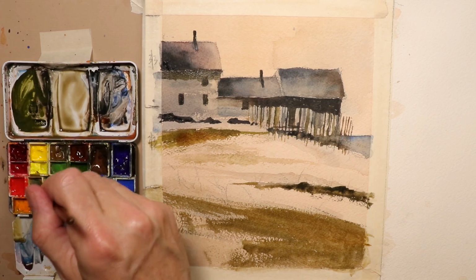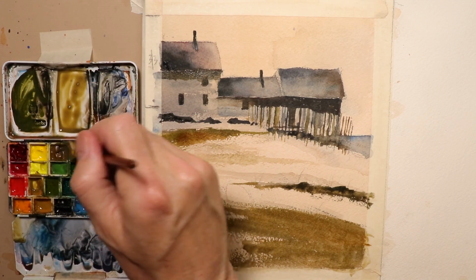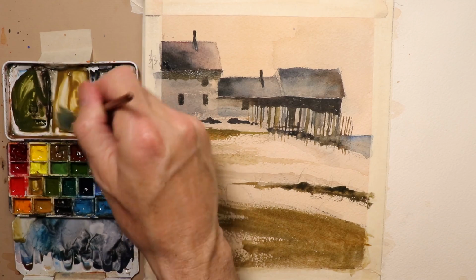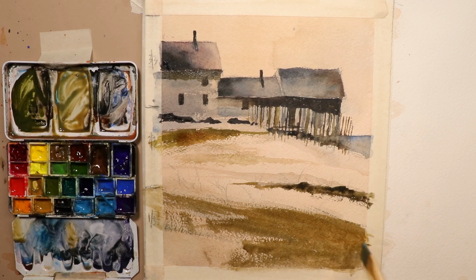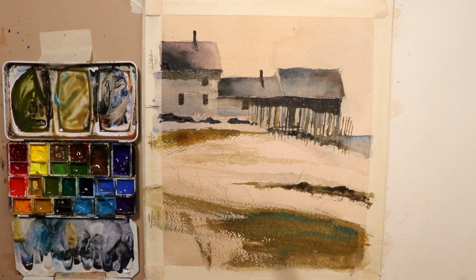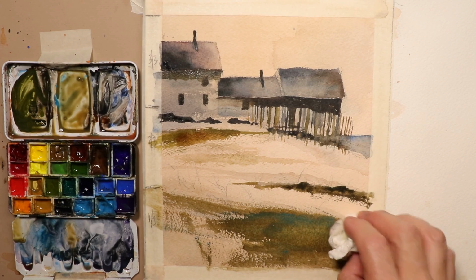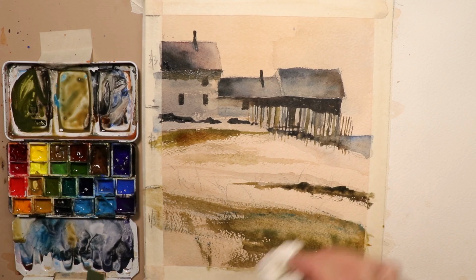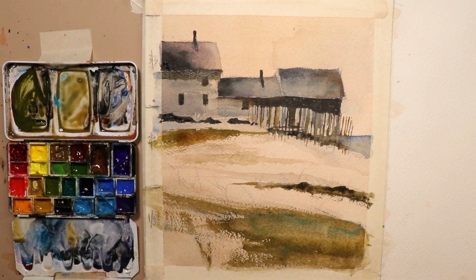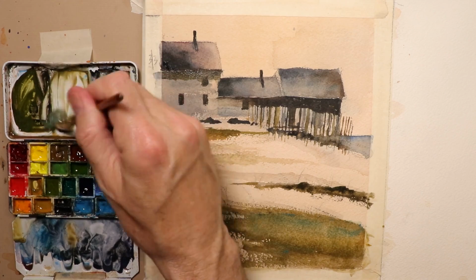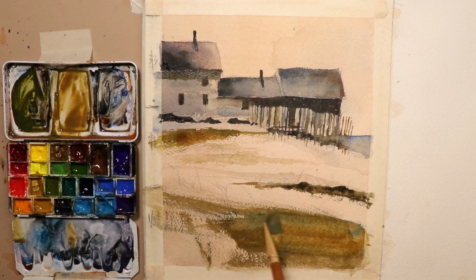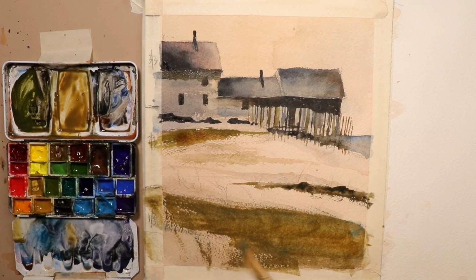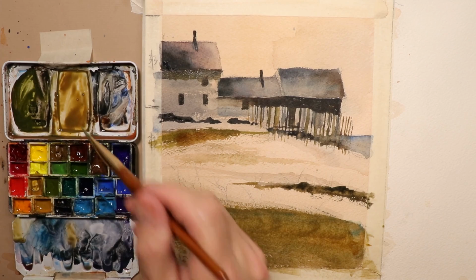And that could be a really good raw umber, raw sienna, a little bit of cerulean blue. If you find you put too much cerulean blue in, lift it up like that. Rinse off the brush, and then just go back in and get more raw umber and raw sienna, like that. And just kind of keep that flow of the brush going this way.